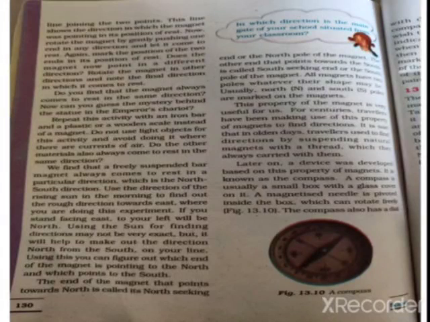Now you see that all magnets have two poles, north pole and south pole. North pole you will write with a capital N, and south pole with a capital S.